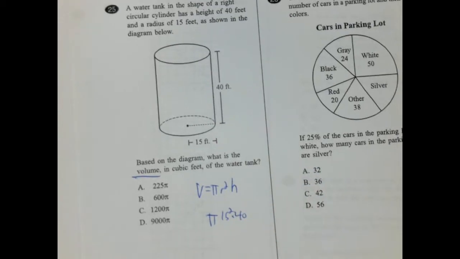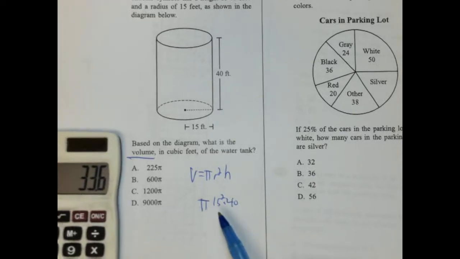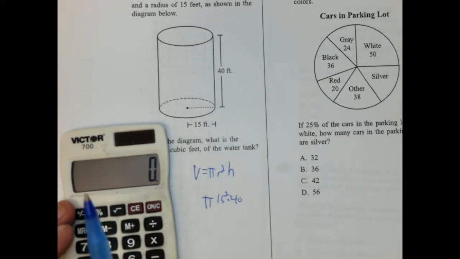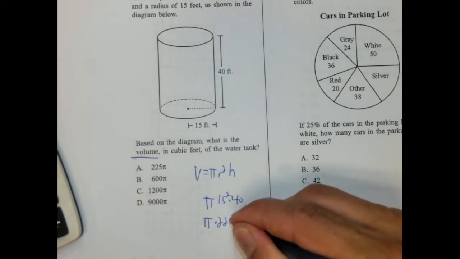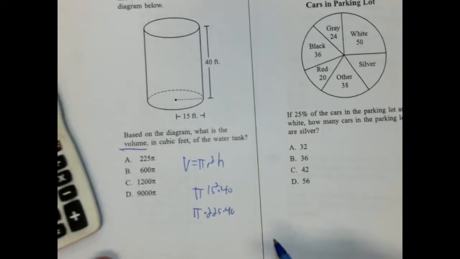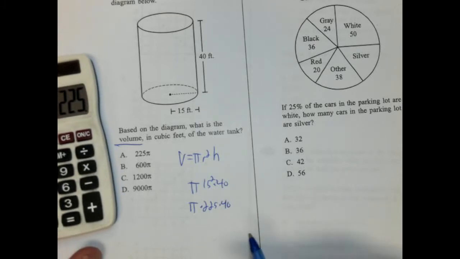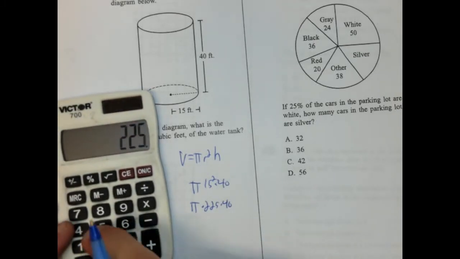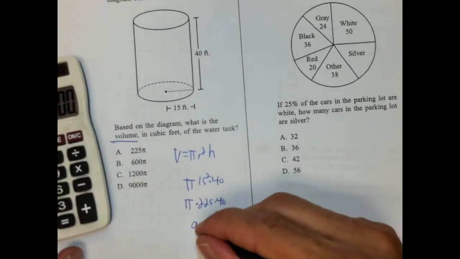So this is really just asking us if we know how to do order of operations. We're going to do exponents first. 15 times itself, I believe, is 225. Let's see, 15 times 15, 225. So we have pi times 225 times 40. And then 40 times 225, I think that's 9,000. Let's see, 225 times 40, 9,000. So we have 9,000 pi.